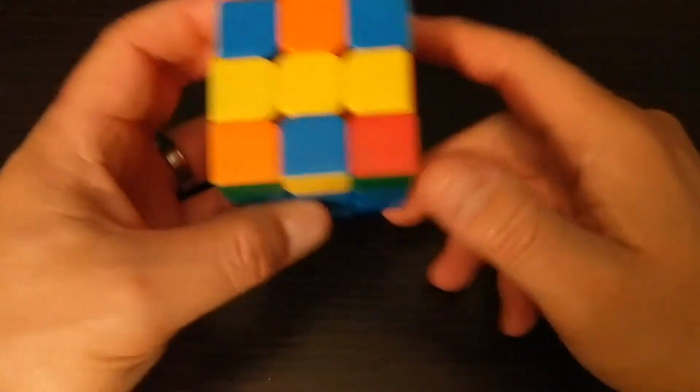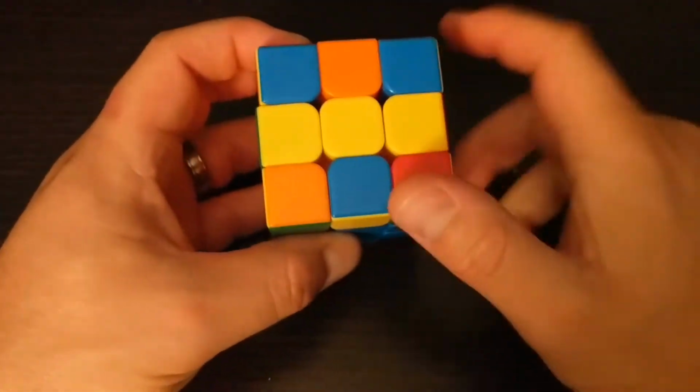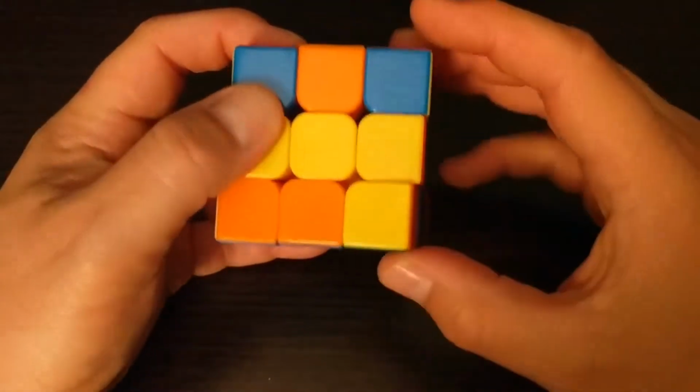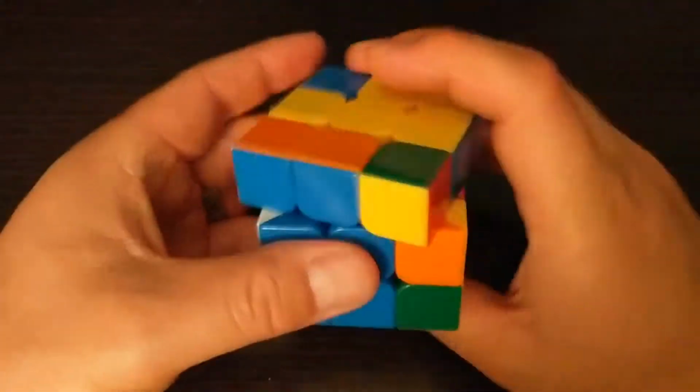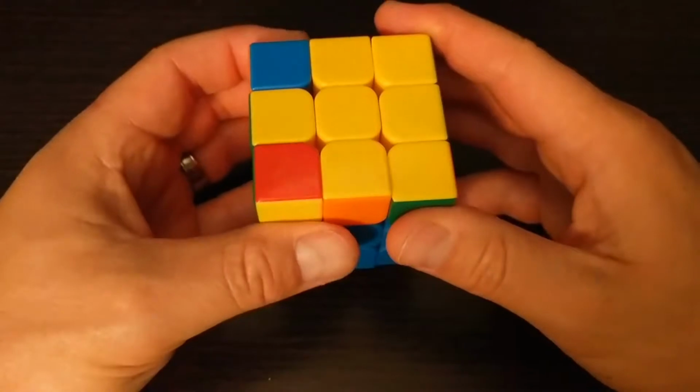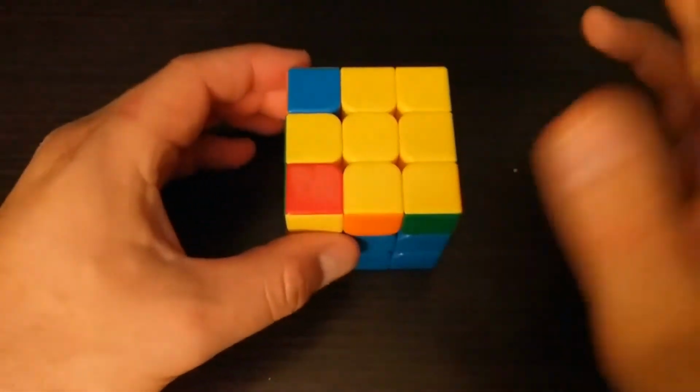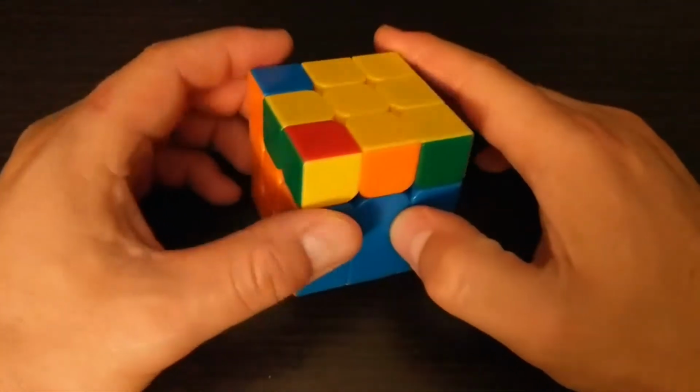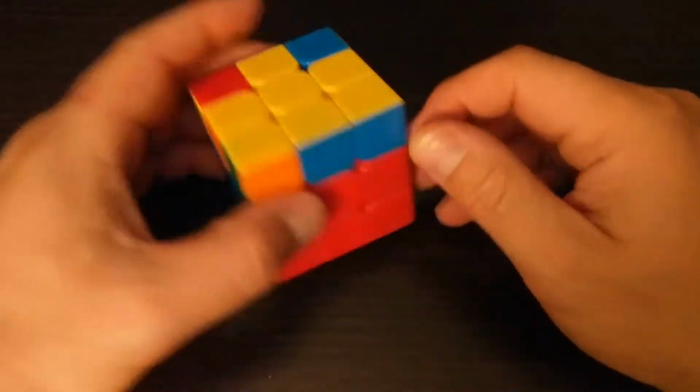There we go. I need to do it one more time though, because I don't have the cross yet, so you just do it again. When you get the cross, you're done. However, we start the next step, which is matching up centers and getting corners.